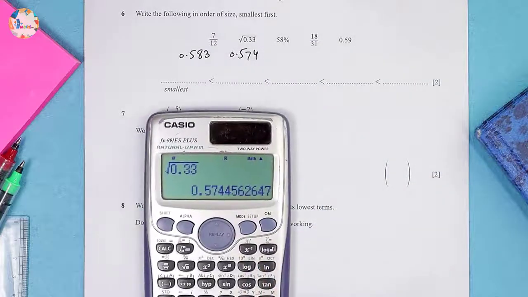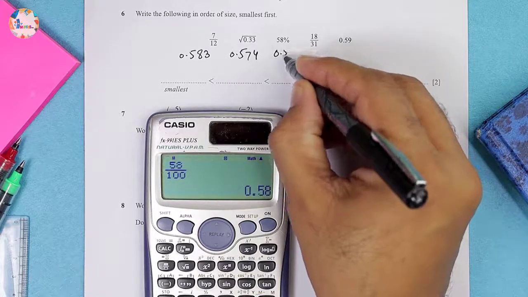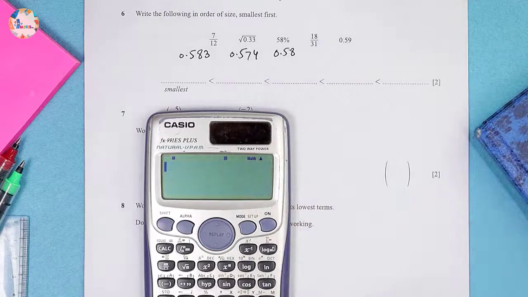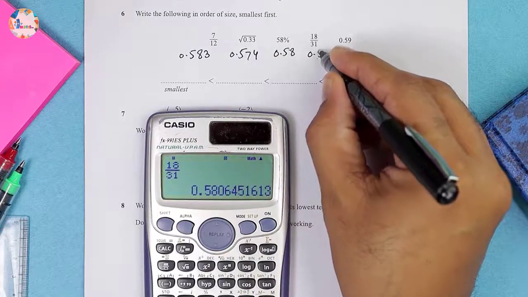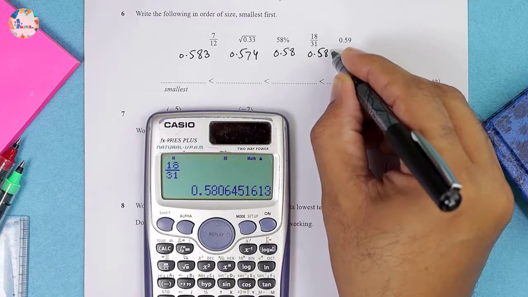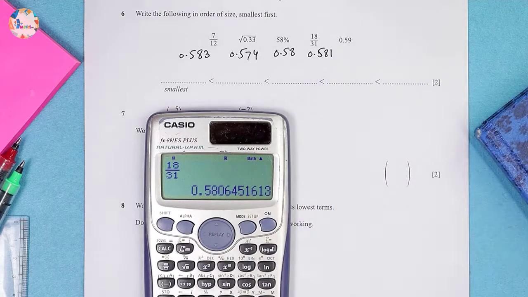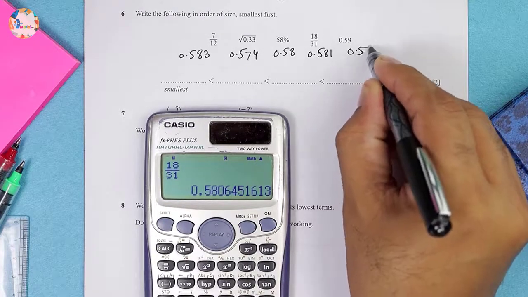Okay, and 58%, so 58 over 100 will be equal to 0.58, and then 18 divided by 31 will be equal to 0.581. The next number is already in decimal, 0.59.